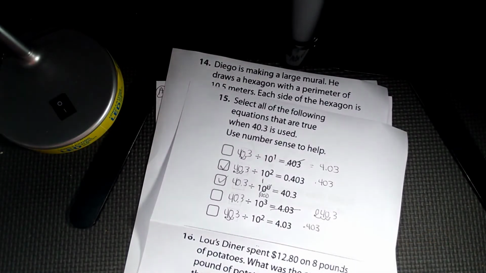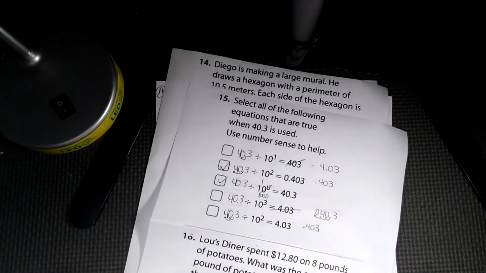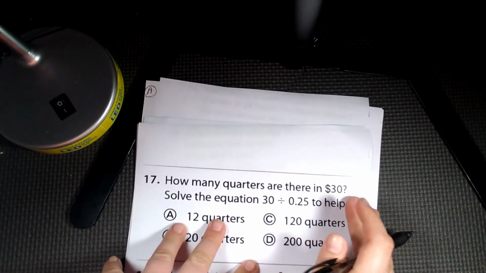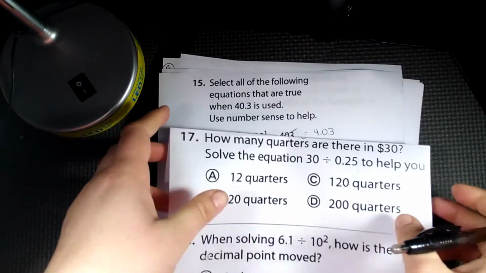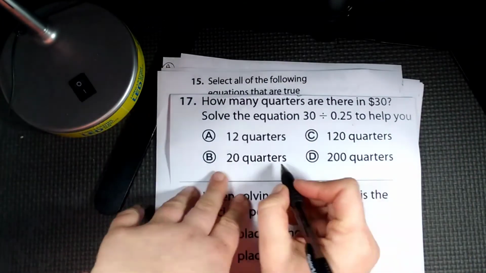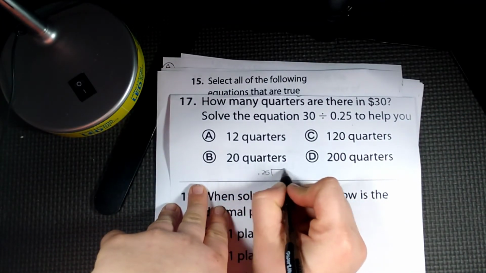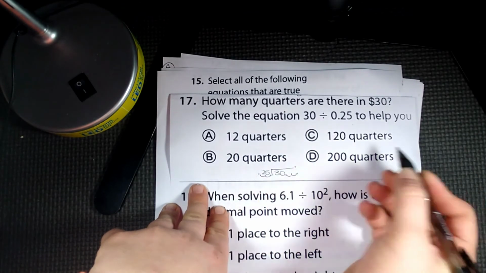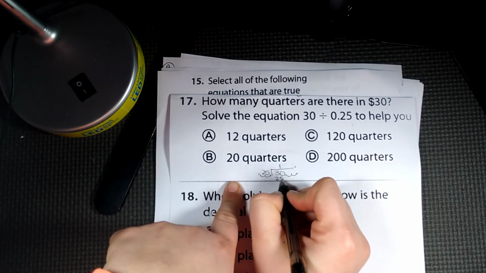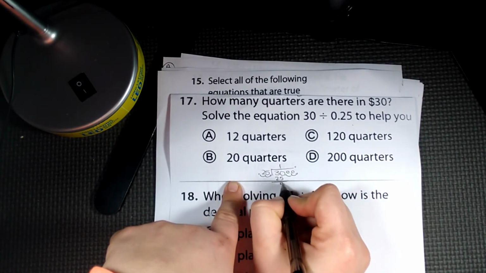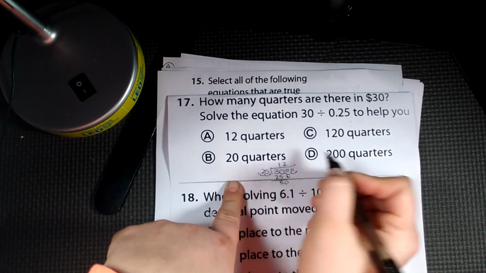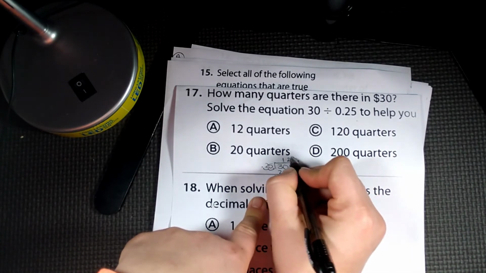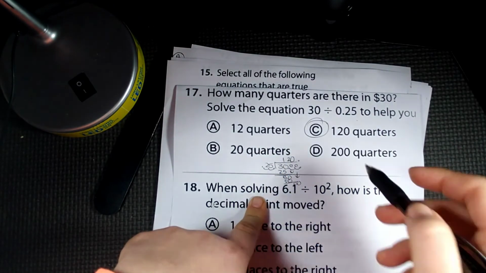17. How many quarters are there in $30? Solve the equation using 30 divided by 0.25 to help you. Okay, so how many quarters are there in $30? We're going to move this over twice. We're going to move this over twice. Decimal point up here. That goes in 25. So we have to add zeros in here. That would be 5. Bring down 10. That would be 2. That would be 50. Bring down the last 0. So 120 quarters is our answer.